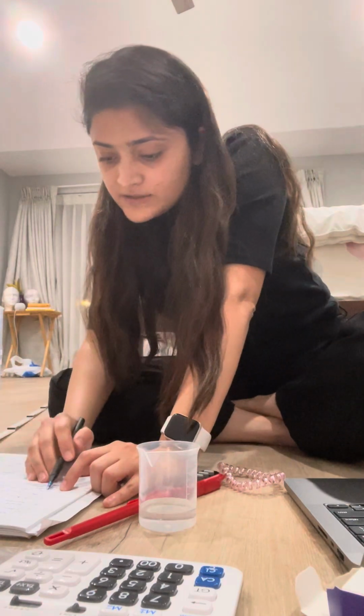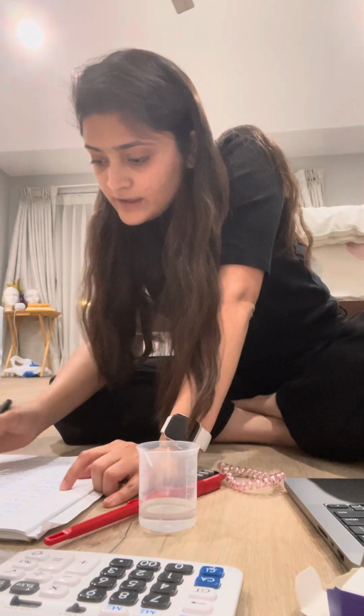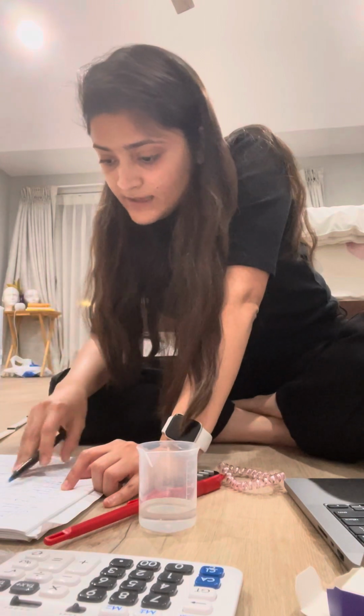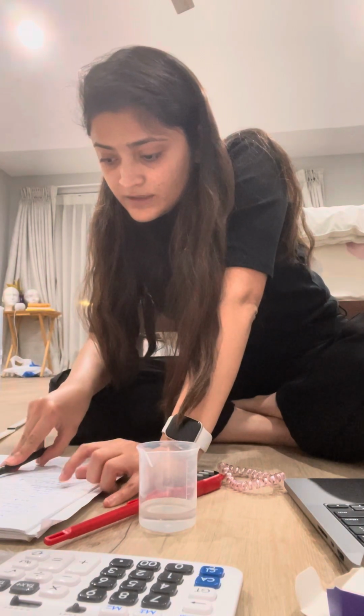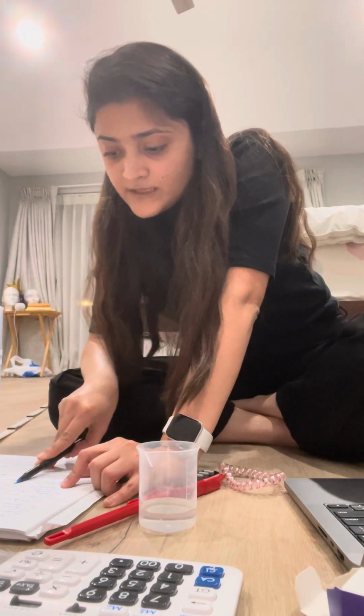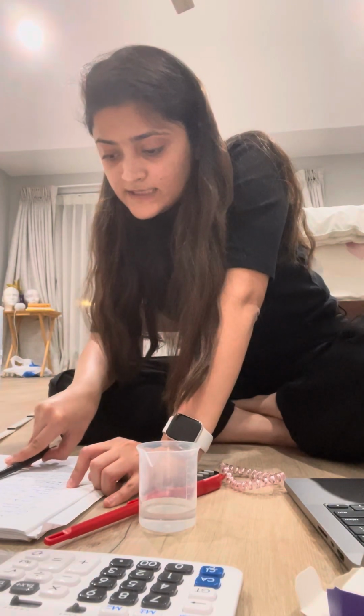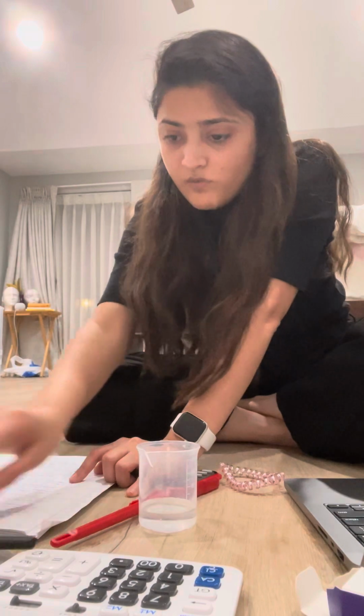Okay, so now it says gently place the glass sphere in the graduate cylinder, which I did, and record the volume of the water and glass sphere with correct number of significant figures and units. All right.